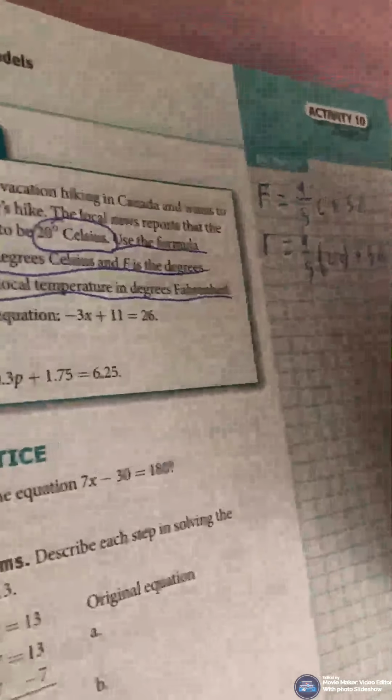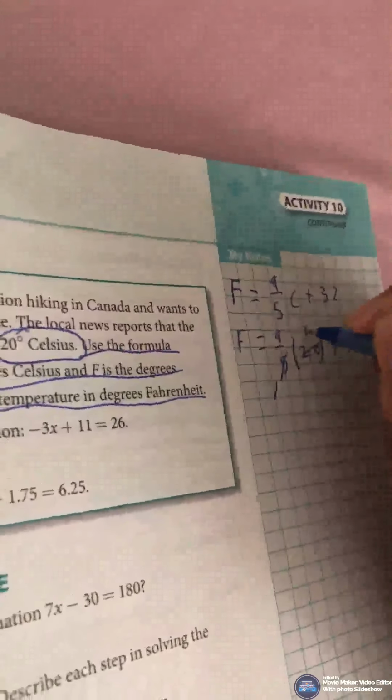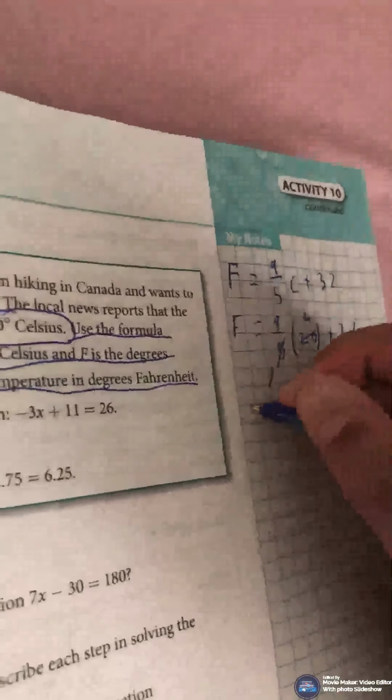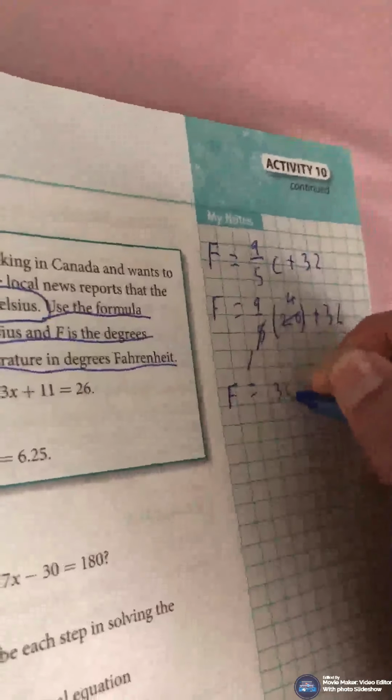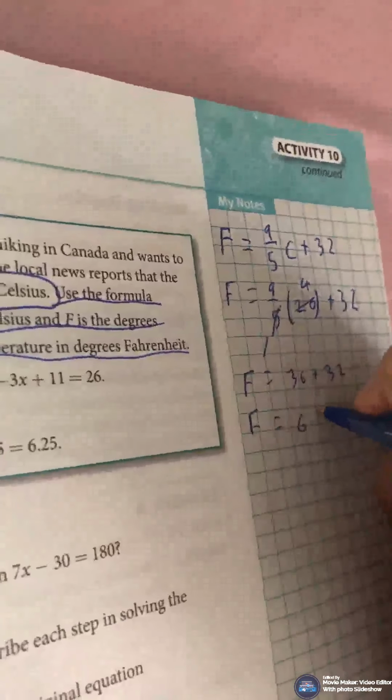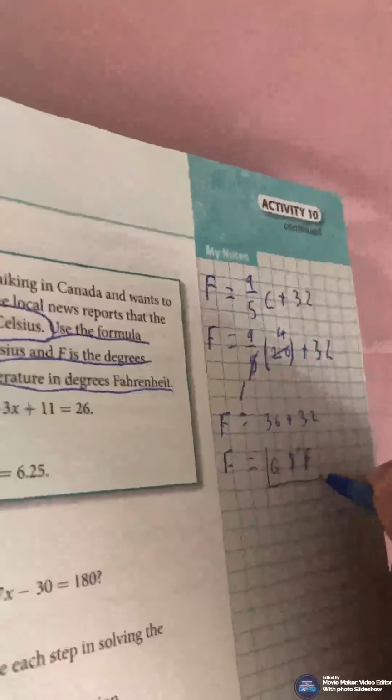And then, as we learned, we can cross multiply, and then we can also simplify like this. So 5 would become 1 and 20 would become 4. So then you could do 9 times 4, which is 36. So we could do F equals 36 plus 32, and you can combine these two together. That will equal F equals 68 degrees Fahrenheit. And make sure you write the units too, because it's a real world situation. So this will be our answer.